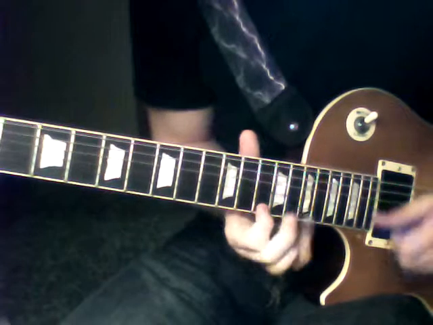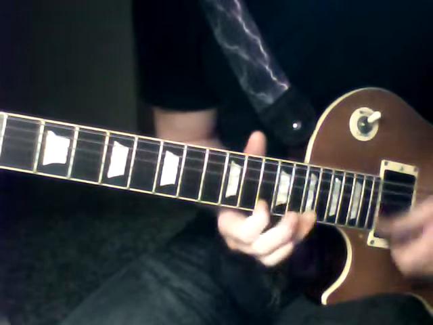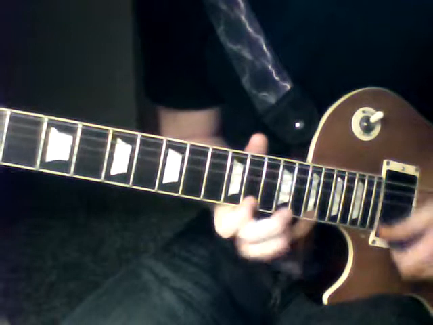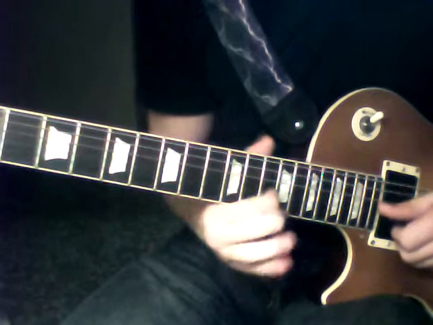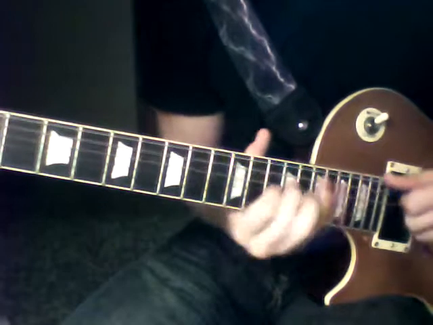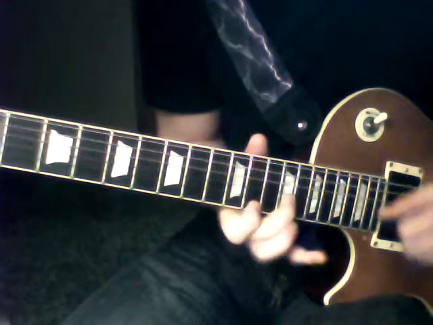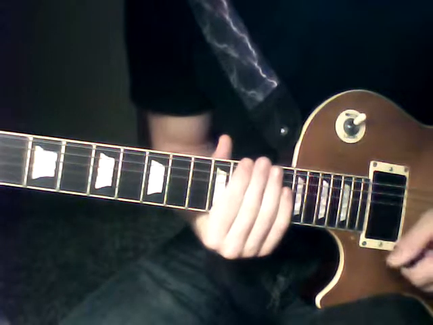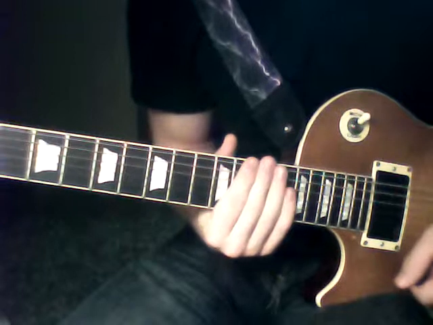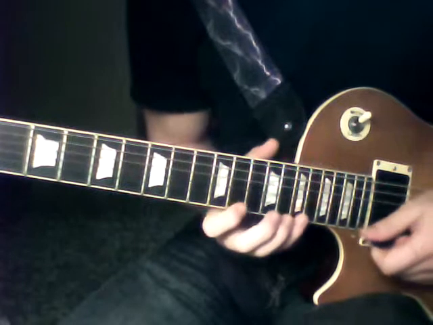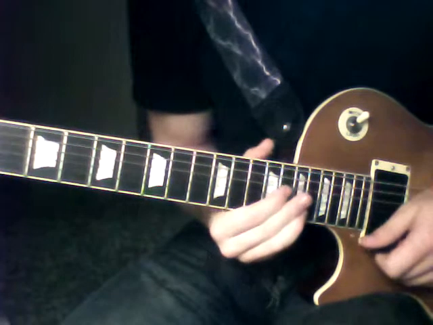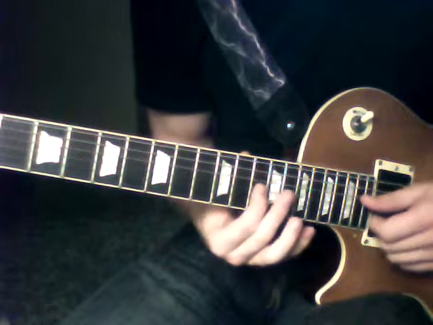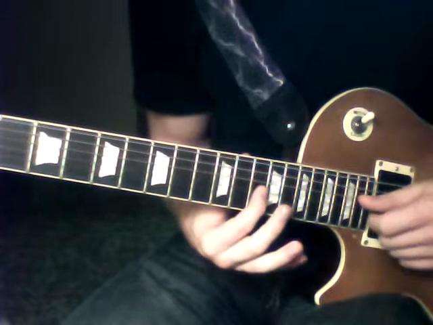D major, D minor. The only difference between the 3-string and the 5-string arpeggios is really just the octave that it's played in, because this note right here, the 17th fret of the A string, is the exact same note as the 14th fret of the G string.